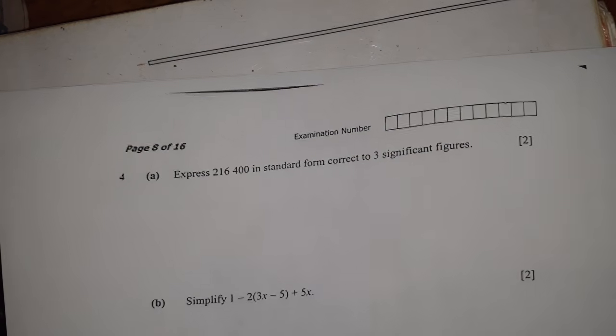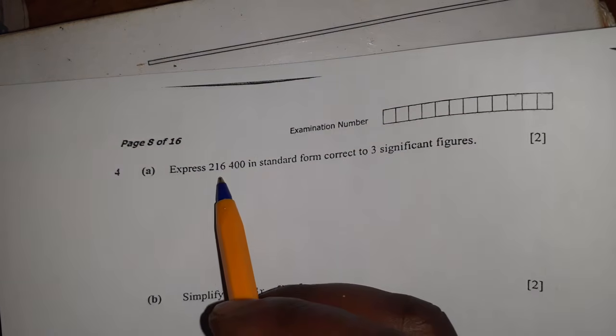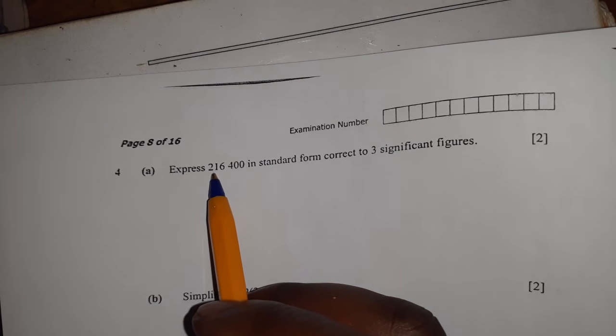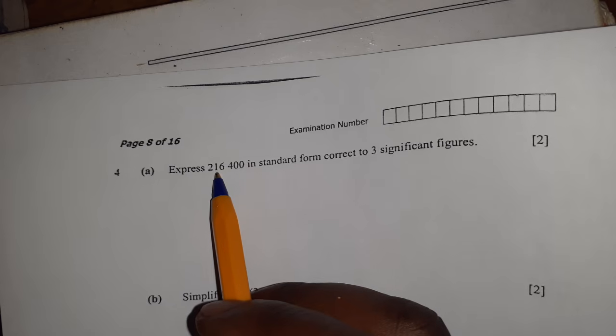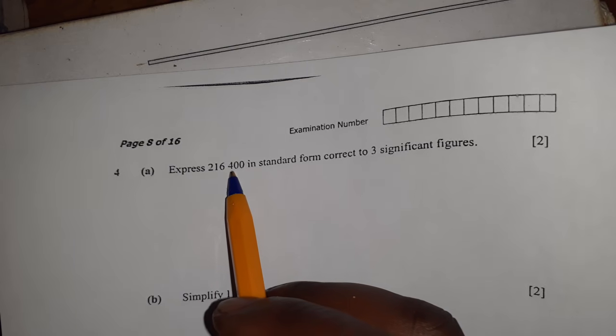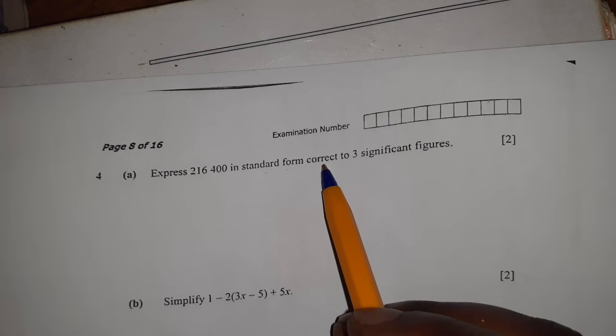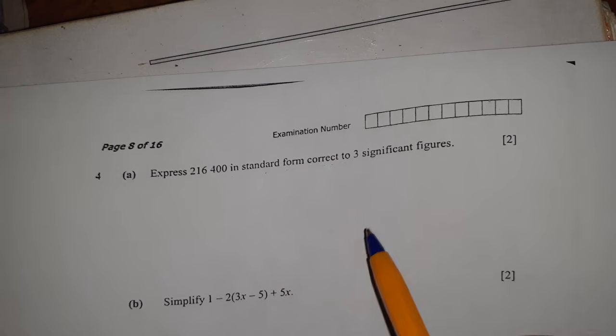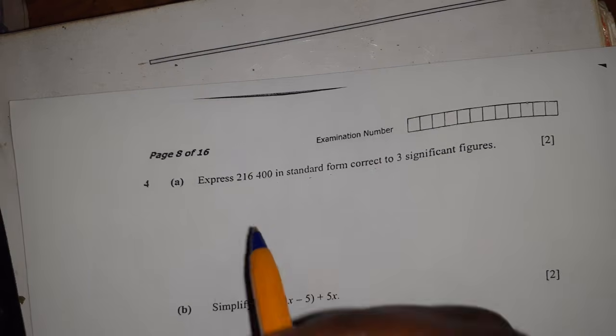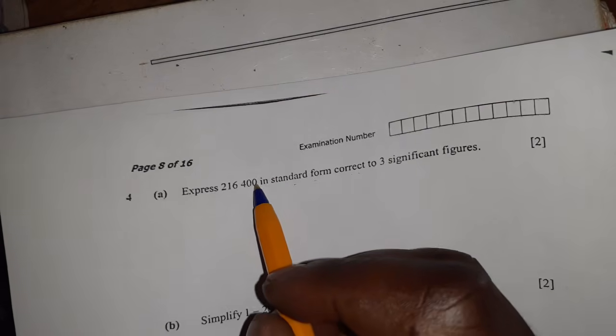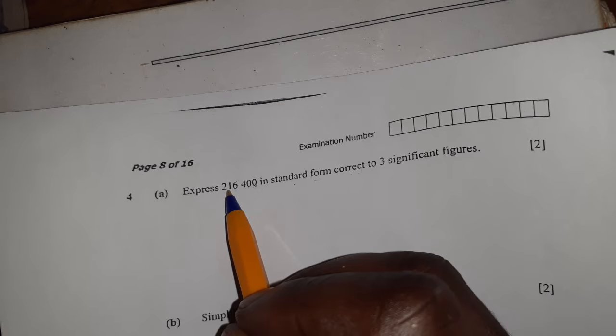Then we have question 4. Express 216,400 in standard form, correct to 3 significant figures. So you write this number in standard form. This is 1, 2, 3, 4, 5.